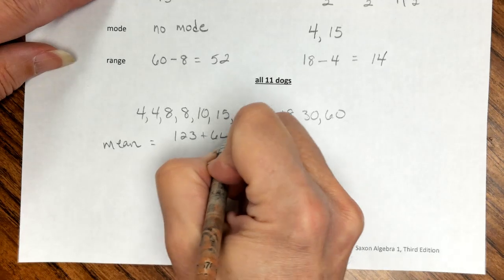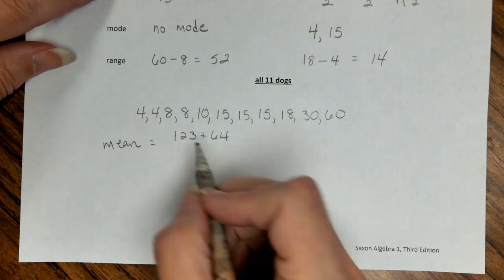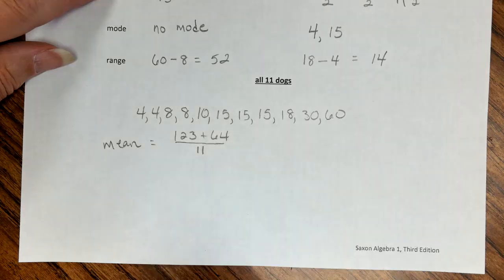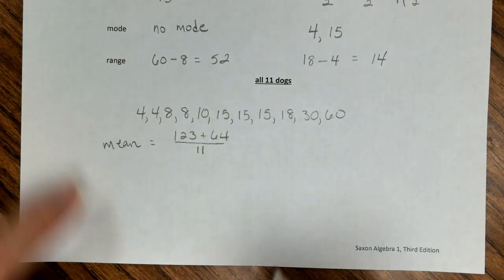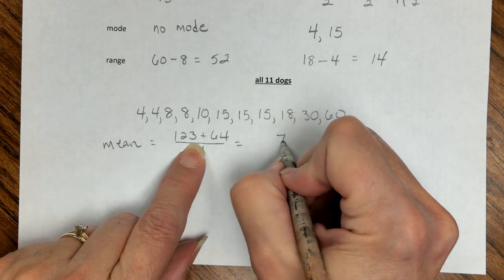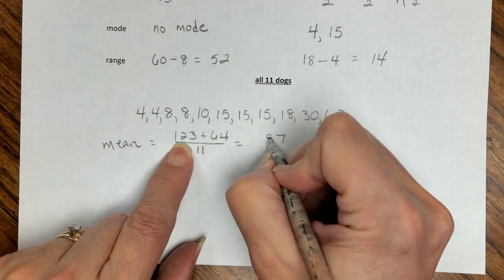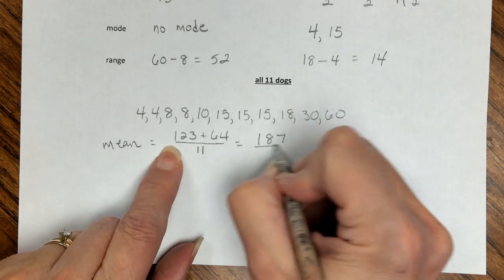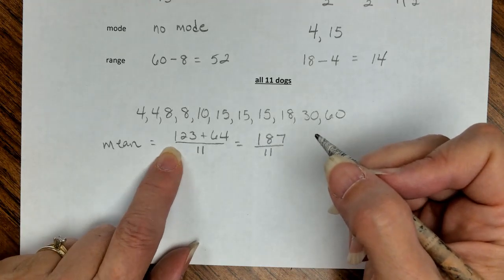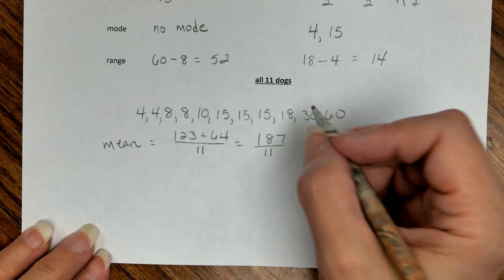So the total of all the weights will be what I get when I add them, and there are 11 numbers, so we'll be dividing by 11. Okay, so 4 plus 3 is 7, 6 plus 2 is 8, and then 1, and oh, this is nice. This actually comes out even. That's 17.